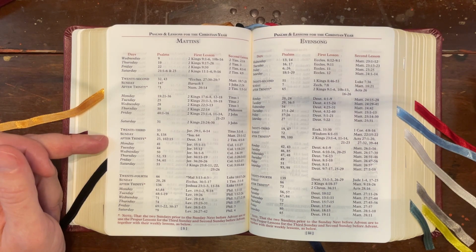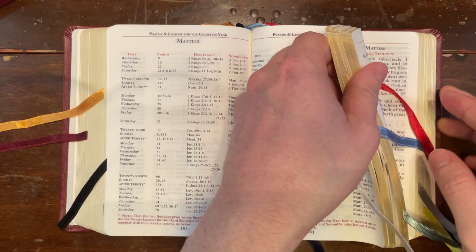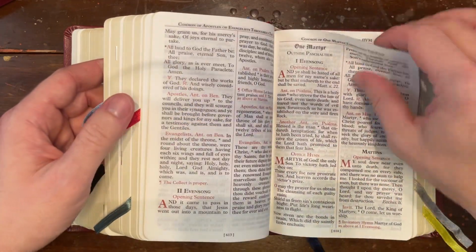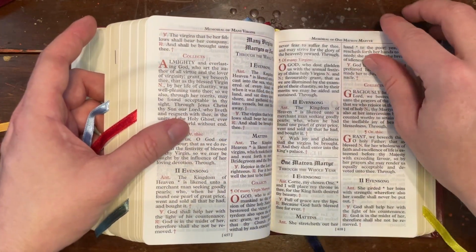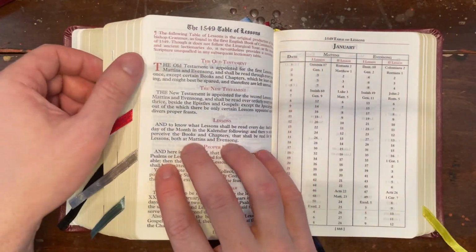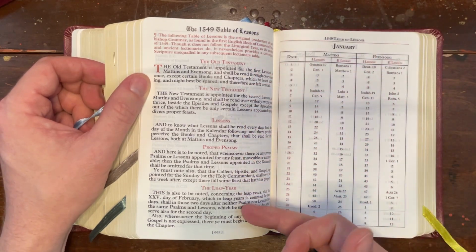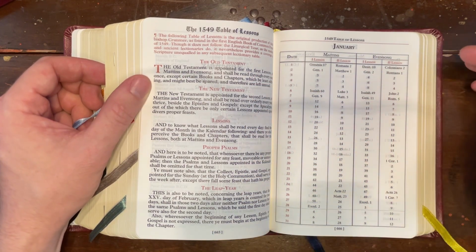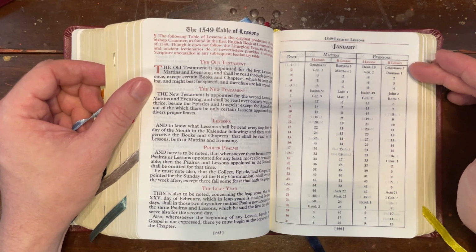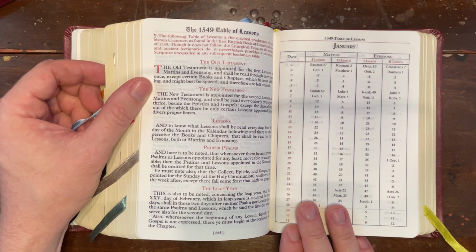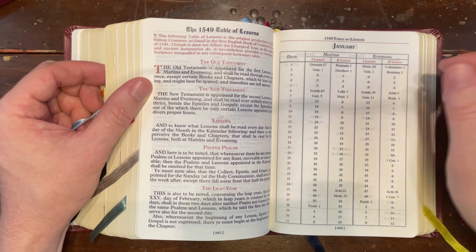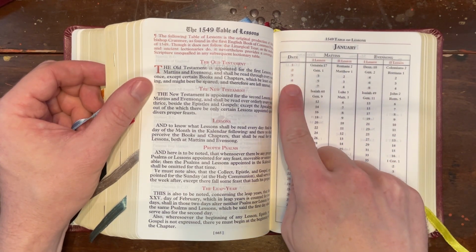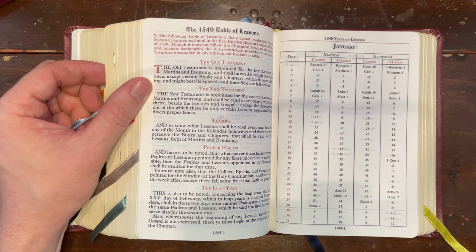Now, as far as the other two lectionary tables go, we will find those in the appendix of the book. And the first one that we will find is the 1549 Table of Lessons. Rubrics for it are helpfully given right here. One advantage of the 1549 table is that it follows the civil calendar, not the ecclesiastical calendar. So we do not find our readings based on the season of the church's year, but rather, starting on January 1st, we find the readings laid out for each calendar day.